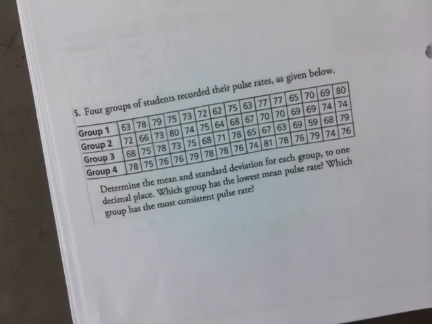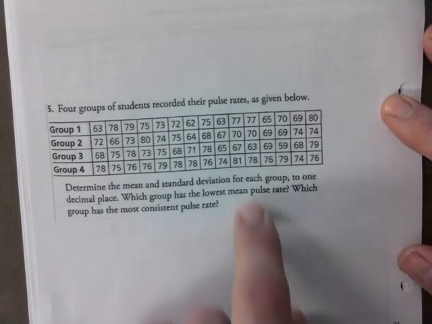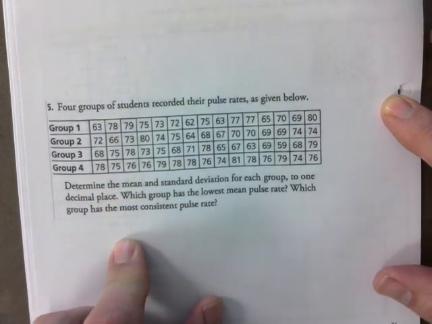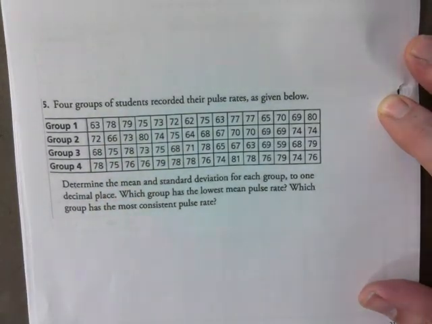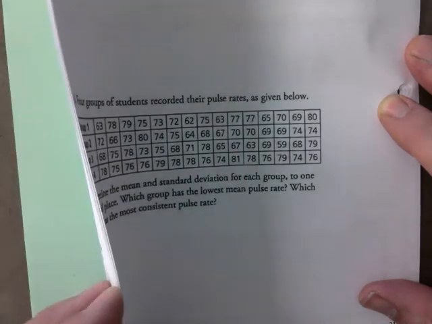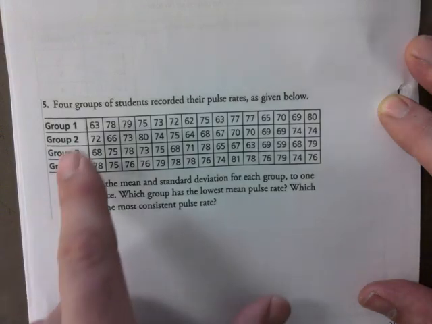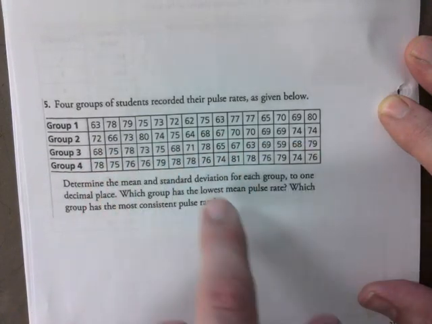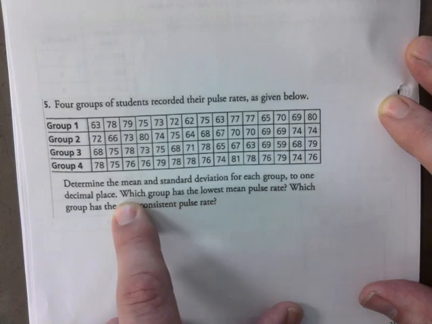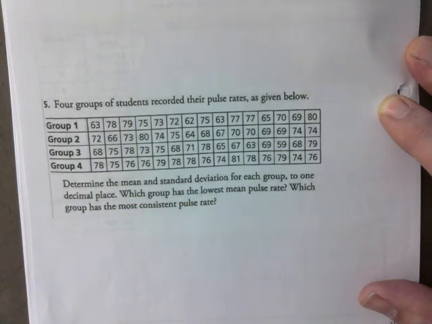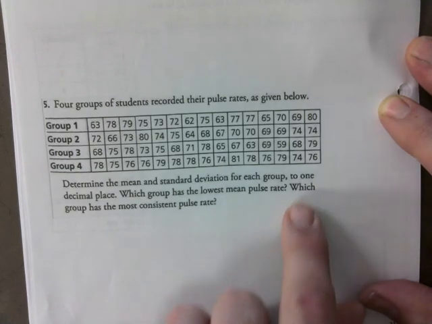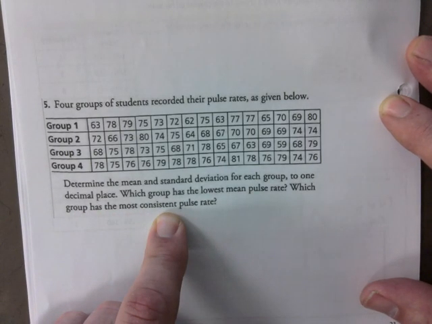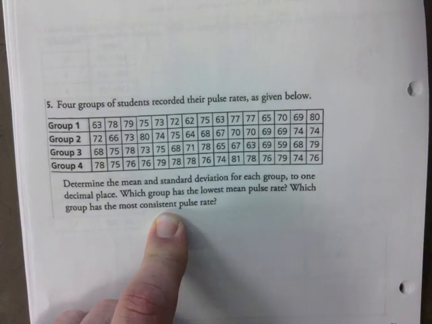I still have some time, so just listen up here. Page 21, this one right here, is very similar to the players. There were different players that we talked about on previous pages. I didn't talk about it today, but you're going to find the mean and standard deviation for each group and talk about, right, which one has the lowest mean pulse rate. Obviously, the group that has the lowest mean. And which one is most consistent. Which one is going to be the most consistent? The one group that has the lowest standard deviation. Okay, so we're going to investigate that. All right.